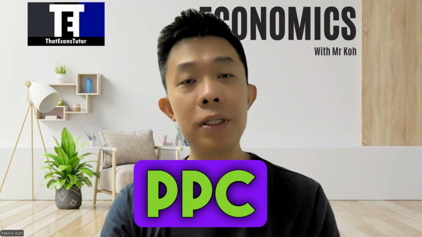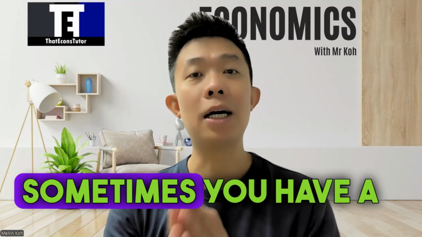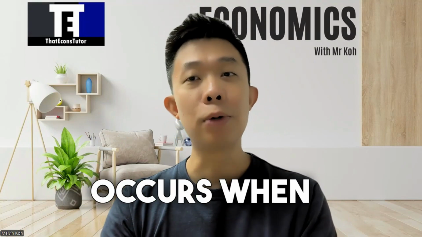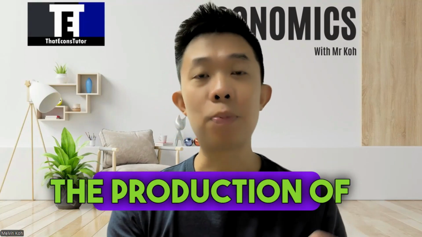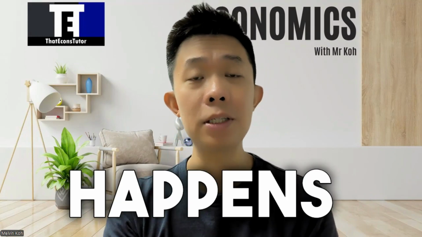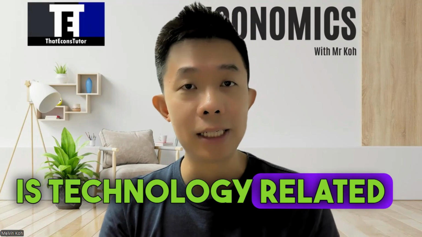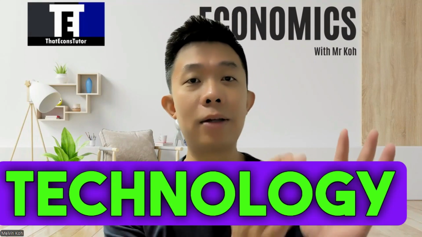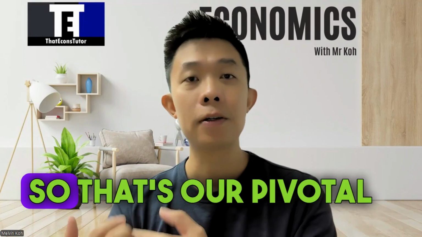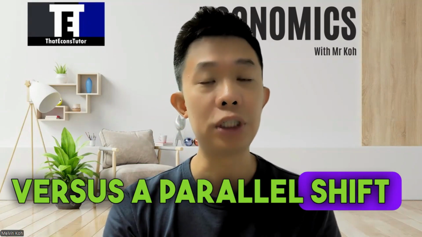So when you shift your PPC, just be a bit mindful. Sometimes you have a pivotal shift. Pivotal shift occurs when the event favors the production of one good more than the other. This usually happens when the event is technology related. So your two goods will be those technology dependent products and technology non-dependent products. Okay, so that's a pivotal versus a parallel shift.